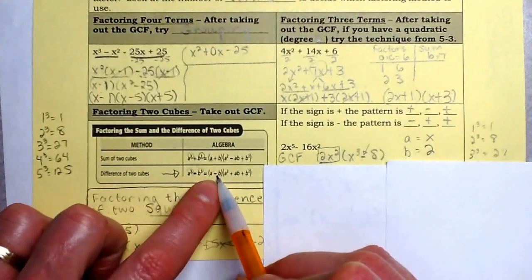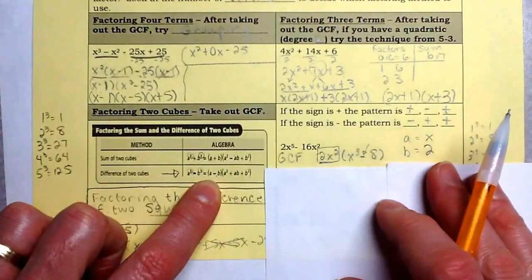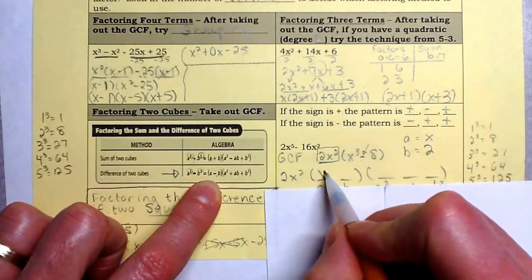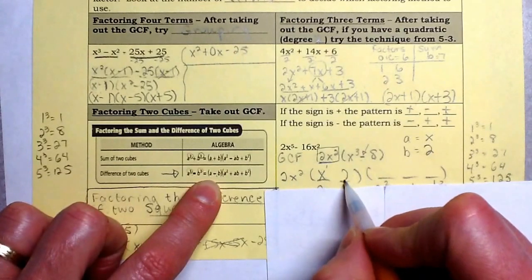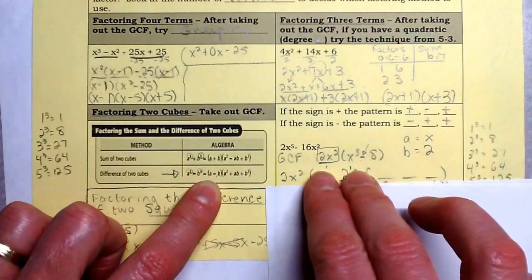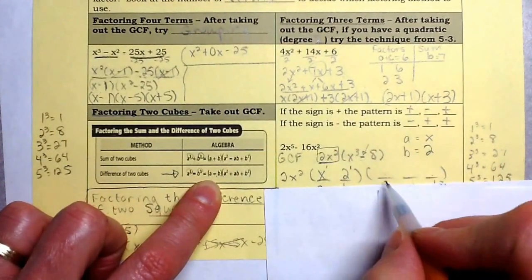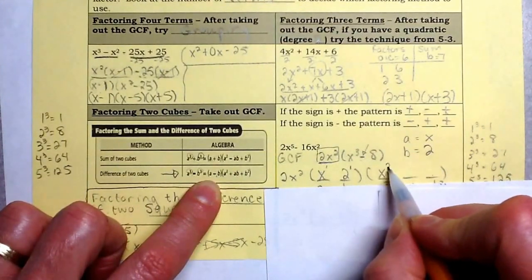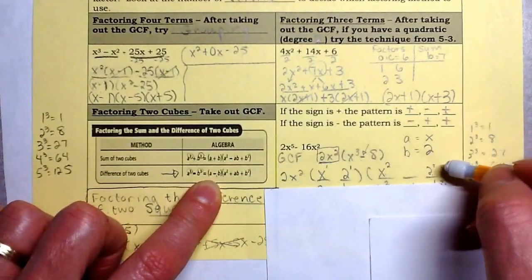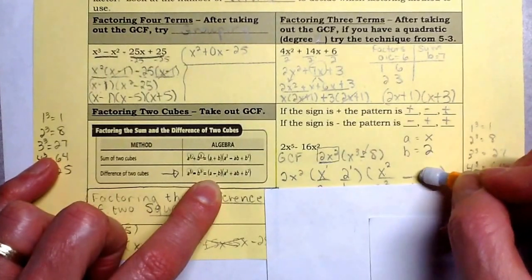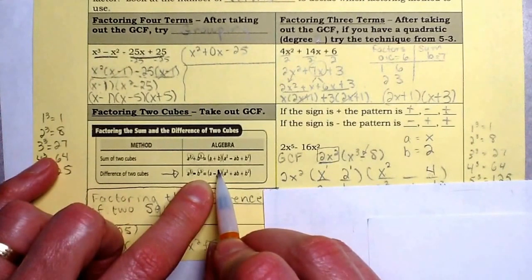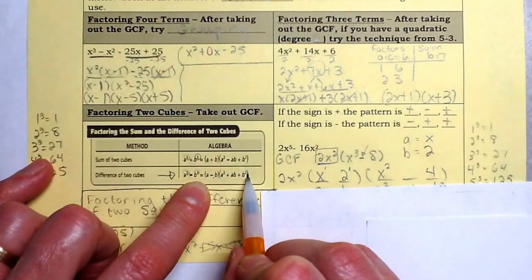When I factor it, all I have to do is write a and b in the first set of parentheses. So I'm going to write x to the first power, 2 to the first power. The first set of parentheses, they go to the first power. Second set of parentheses, they go to the second power. So I'm going to put x squared here, and then this is going to be 2 squared, or I can just write that as 4. So the first set of parentheses, they're raised to the first power. Second set of parentheses, they're raised to the second power.